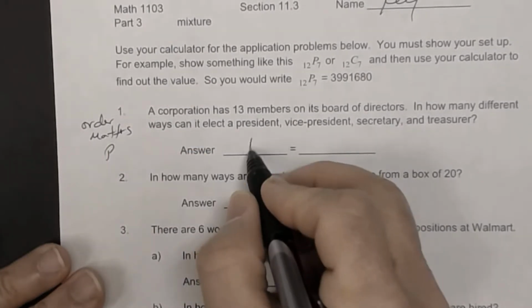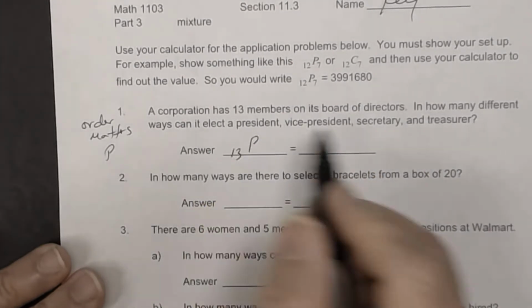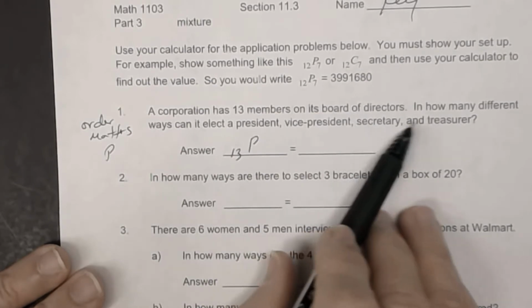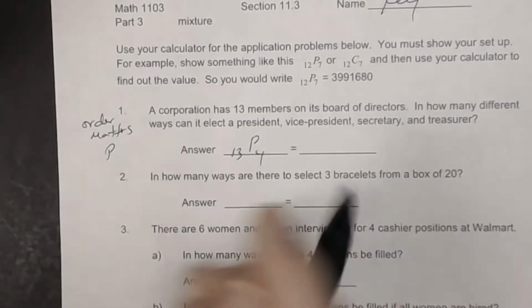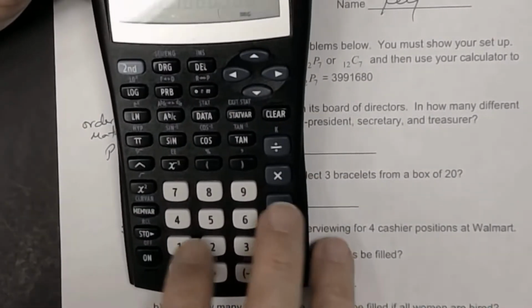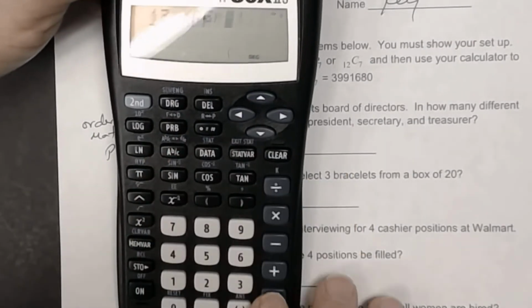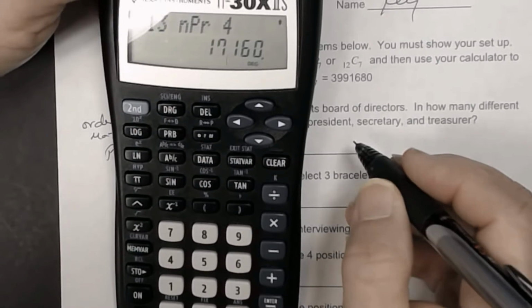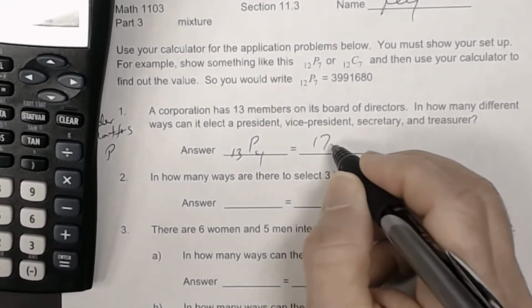So you have permutation, you have 13 members, and you're choosing how many of them? So you're choosing a president, vice president, secretary, treasurer. So there are 4. So permutation of 13 items, taken 4 at a time. So you got 17,160.